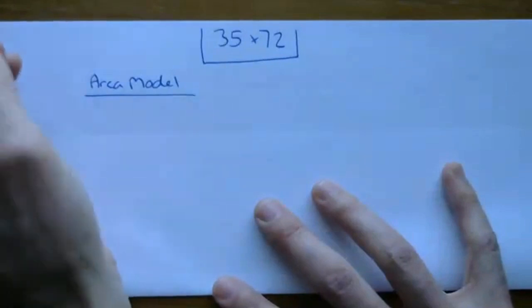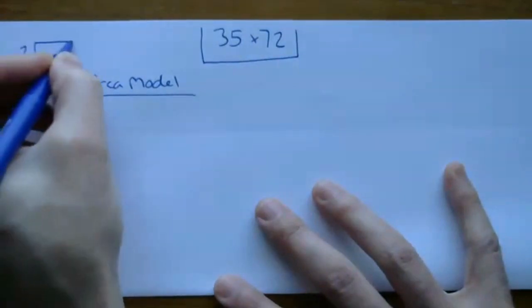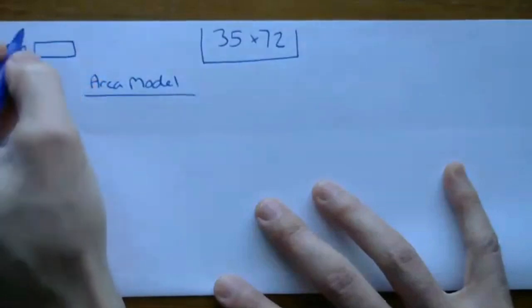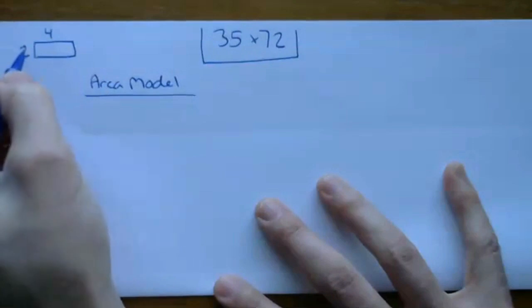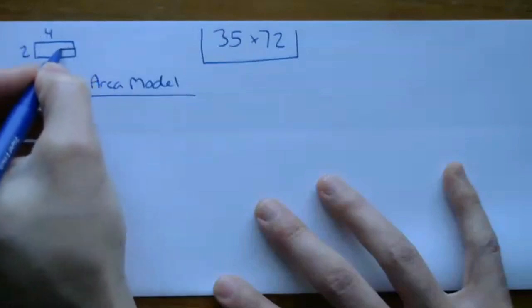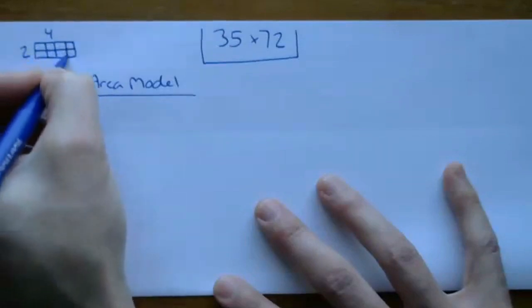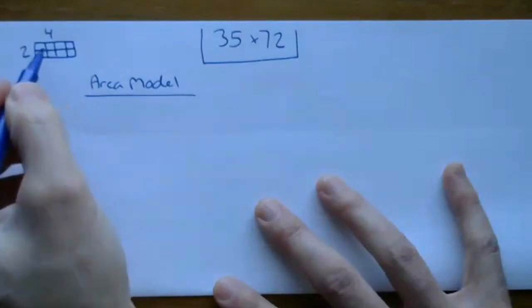You'll remember when you find the area of a rectangle, let's say you've got a rectangle that is maybe 2 inches wide by 4 inches long. If you multiply the width by the length, 2 times 4 is 8, you'll see that there would actually be 8 square inches inside that rectangle, and that would be the area of that rectangle.